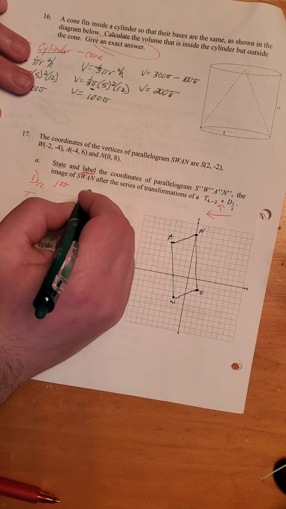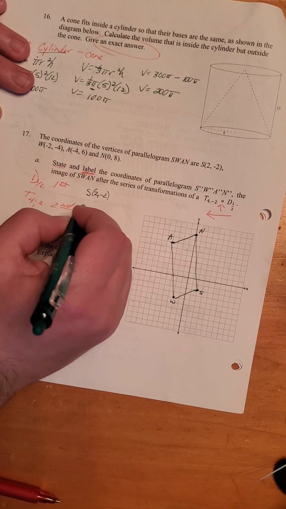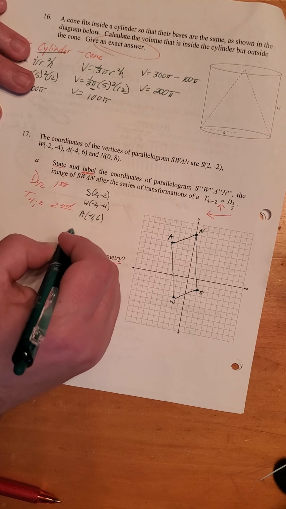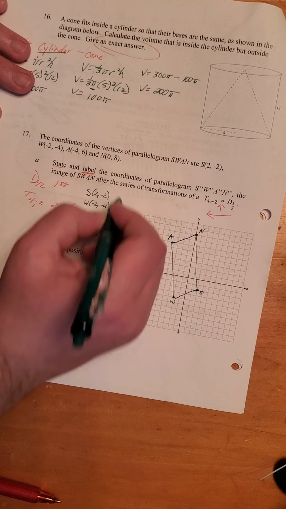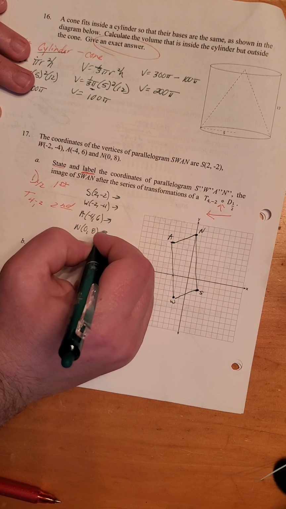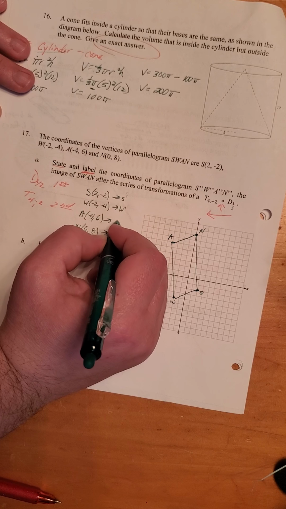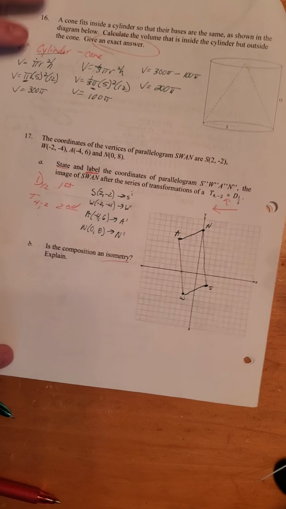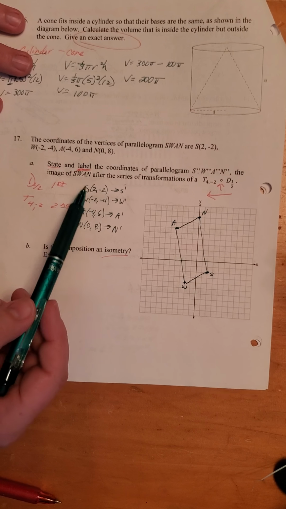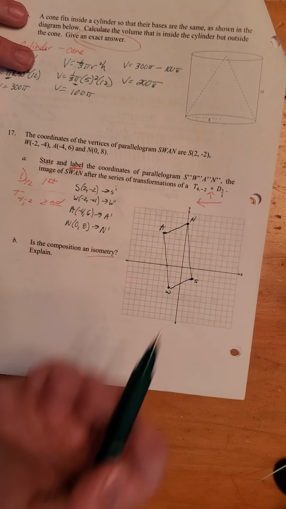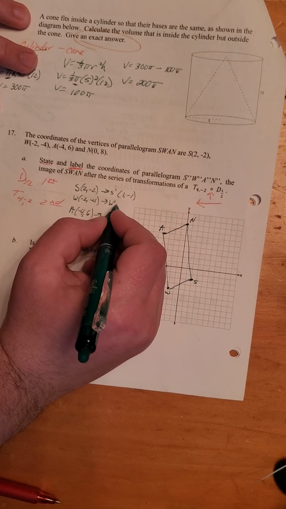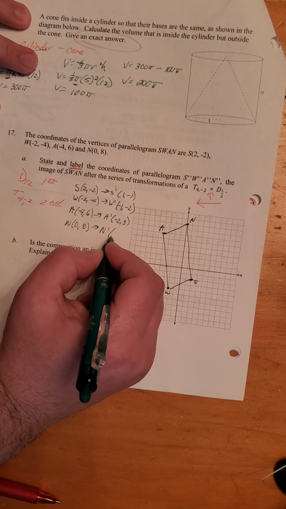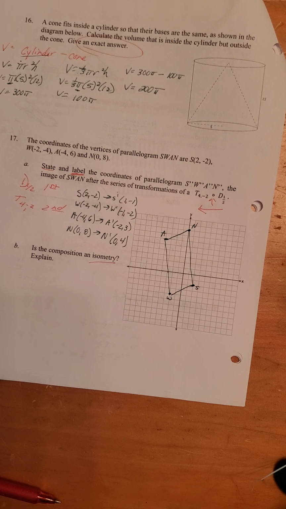So I'm going to start off with the SWAN. So 2, negative 2. You do not have to list these, but I'm just doing this so we can see where our dilation is coming from. So we're dilating it by 1/2, which means it gets bigger or smaller. It does indeed get smaller because we are taking a dilation that's less than 1. So we're multiplying it by 1/2. Half of 2 is 1. Half of negative 2 is negative 1. So you're just multiplying. This one will be -1, -2. This one will be -2, 3. You can always just divide these by 2. It's the same as multiplying by 1/2.